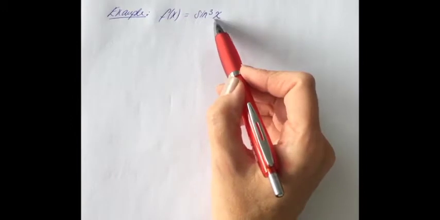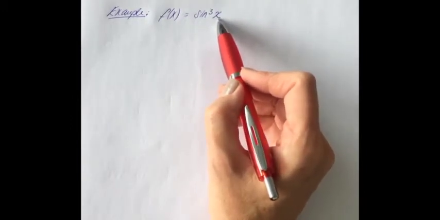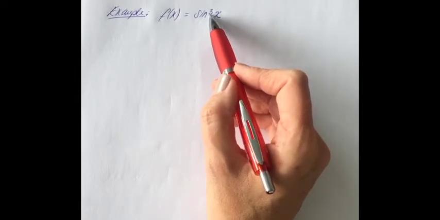Okay, let's try this example. So you have the function sine cubed x, and we want to differentiate it. Now, this is a trig function, but I don't have something more complicated than just x. But where it is more complicated, of course, is I have this power of 3.